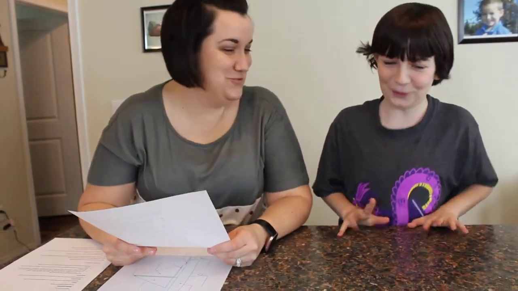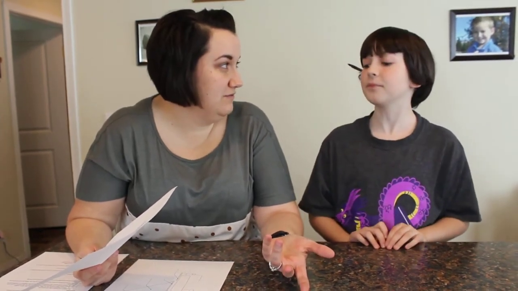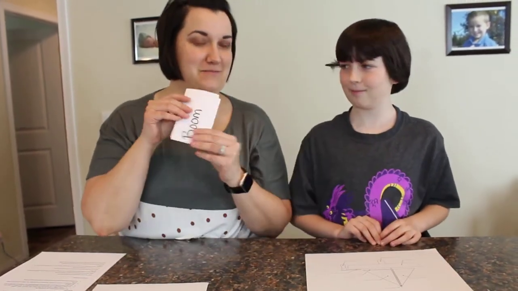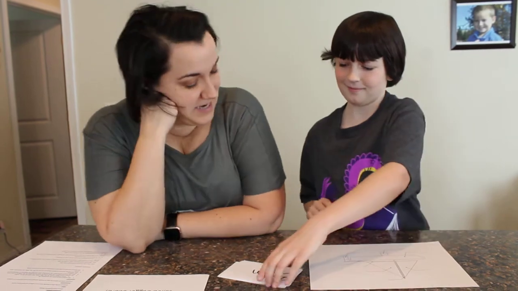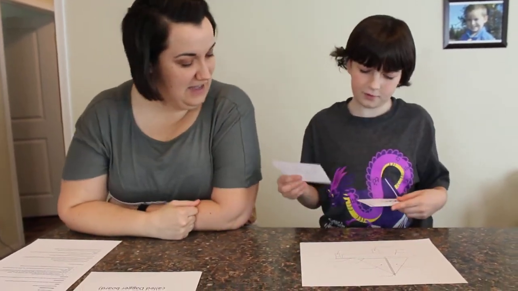So this is your vocabulary list. We're learning about parts of a sailboat. Because sailing is really, really important for early explorers. I went ahead and wrote them on note cards. So why don't you go ahead, identify the parts of the sailboat, and let's see how you do.